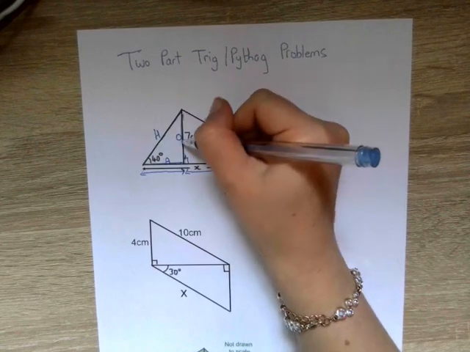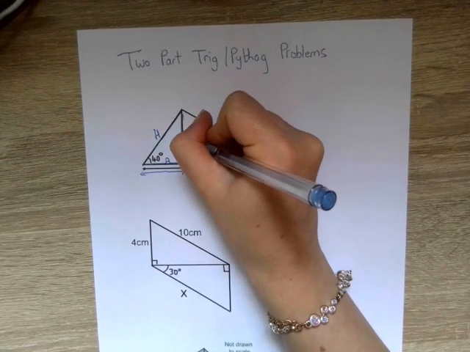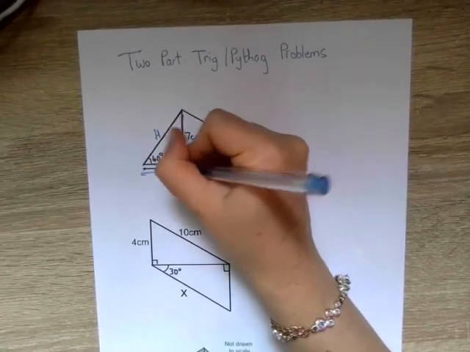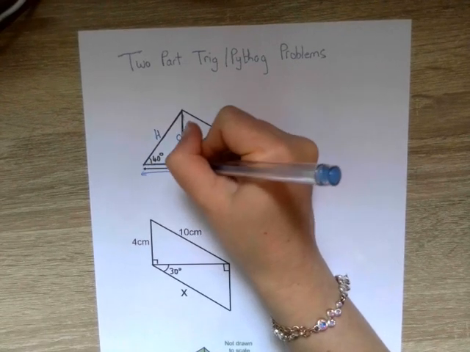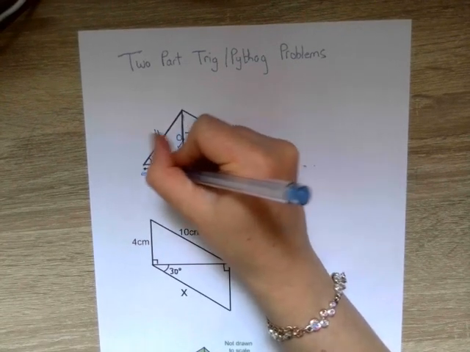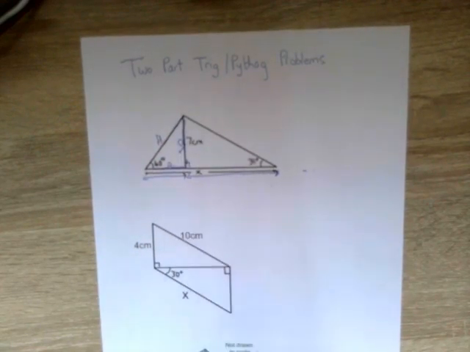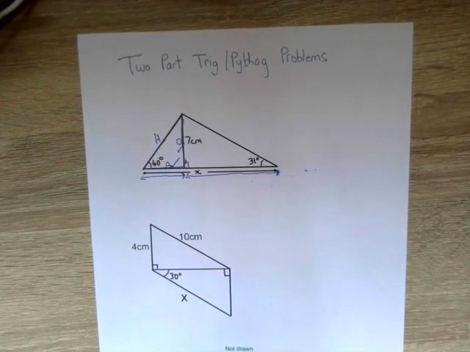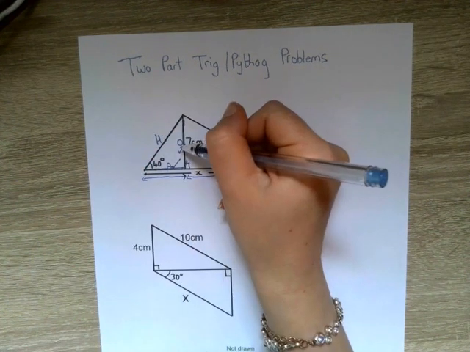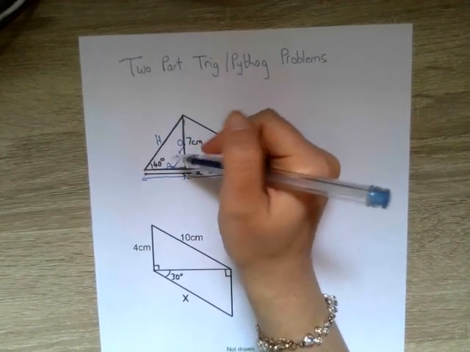I know that the opposite is 7, so I'm going to tick the opposite, and I'm trying to work out this distance here, which is the A. It doesn't have an X on it, but that's the one we're trying to work out, so that we can add it to the other one in a minute. So that's the other one I'm going to tick. That tells me I need a triangle with O and A in it.